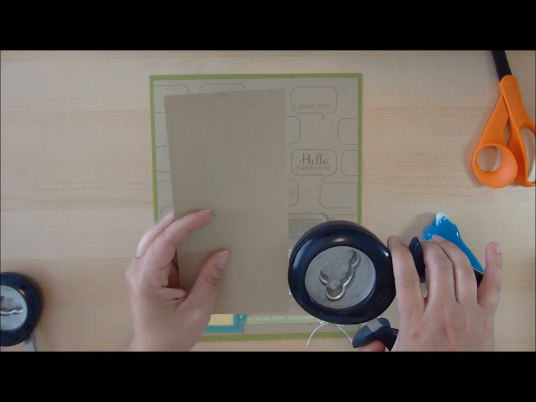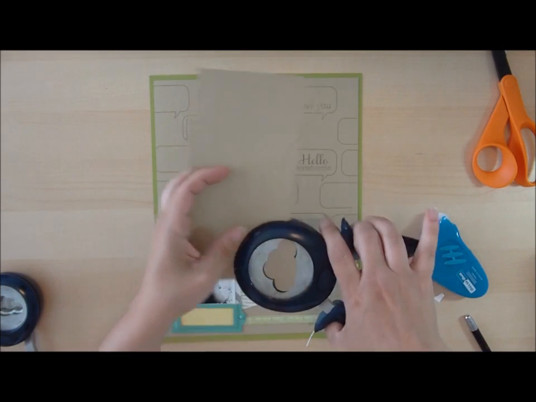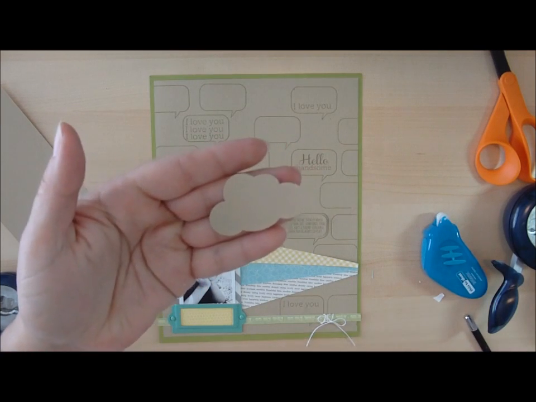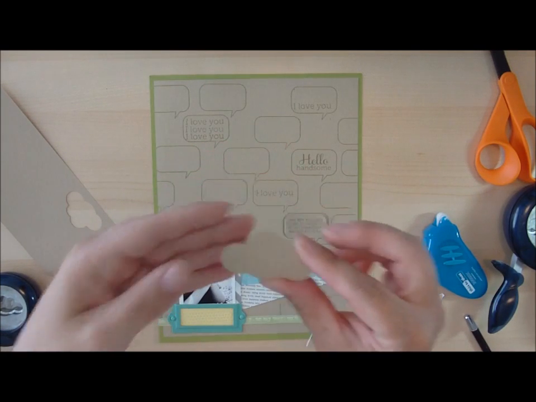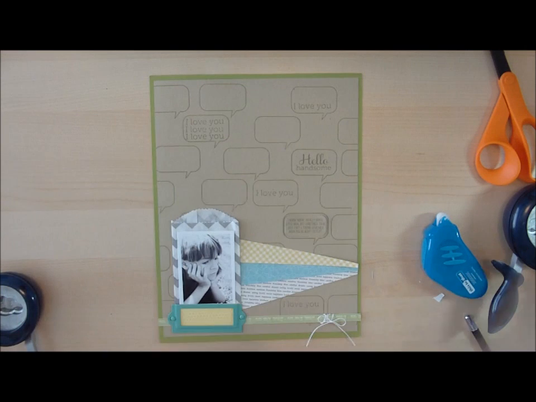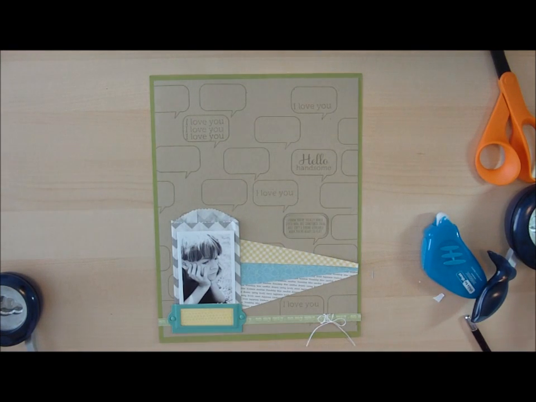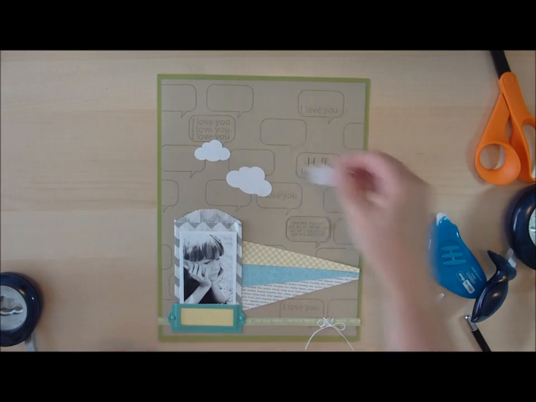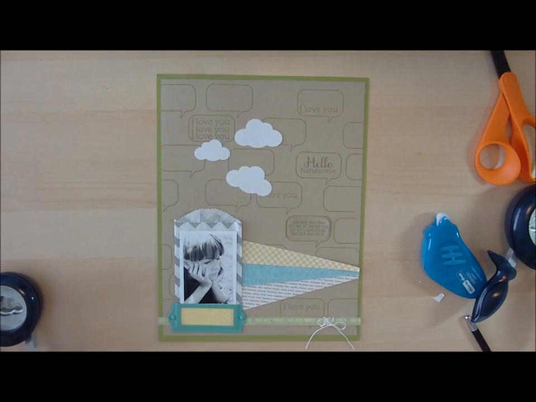There's a large, medium, and a small, and there's lots of other punches in the store. Now you can stamp on these. There's even a stamp set from Studio Calico that matches these particular tools. I also punched them in white, and I did 2 large and 1 medium.